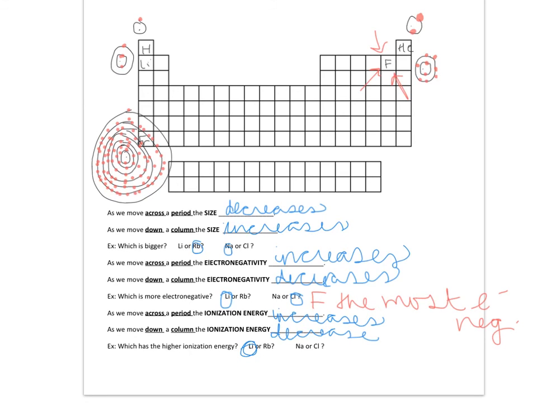Sodium to chlorine, chlorine's one electron away from having that full octet. So if I were to remove one of those electrons, it'd be really upset, and it would take a ton of energy to pull one of those 7 valence electrons away from it. So it would have the highest ionization energy out of the two of them. So we're going to practice more of this the next day.